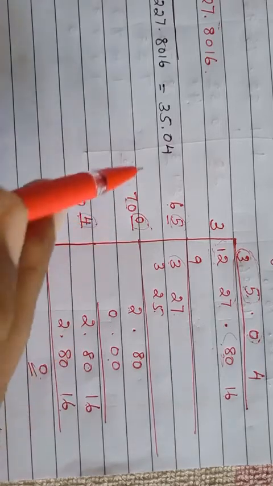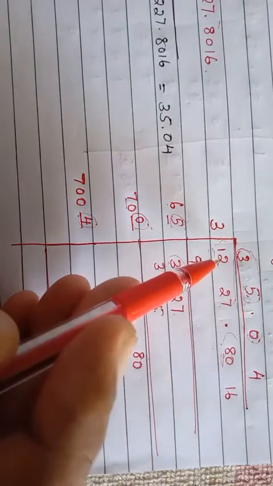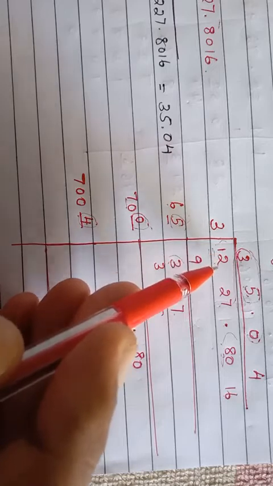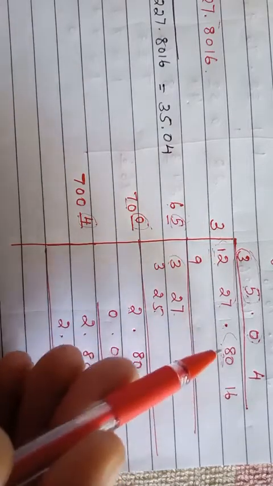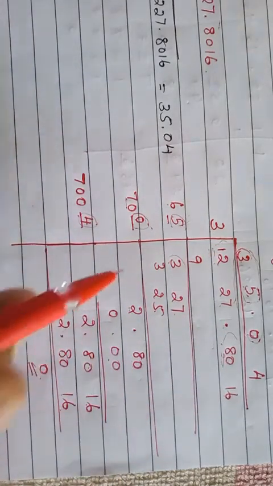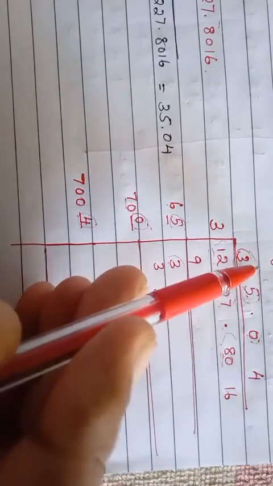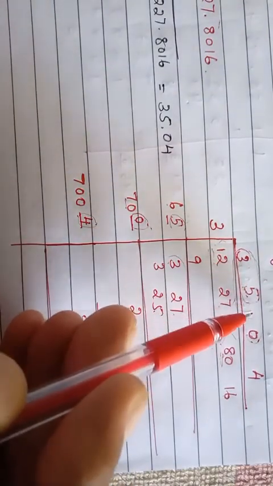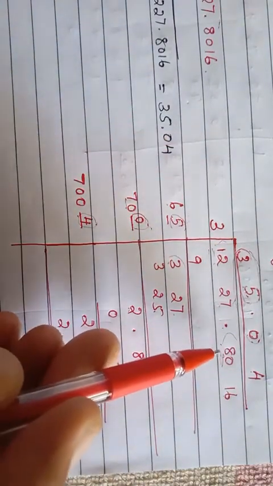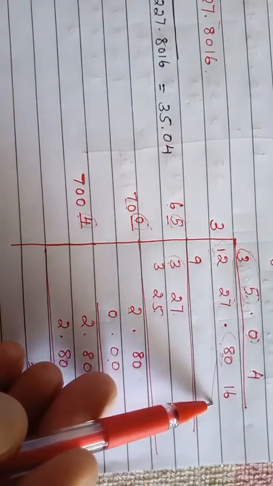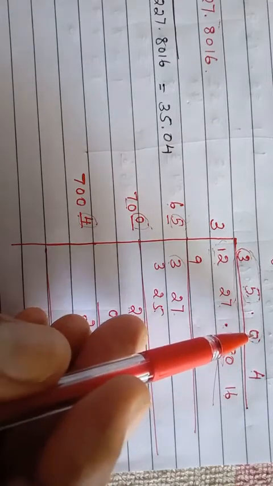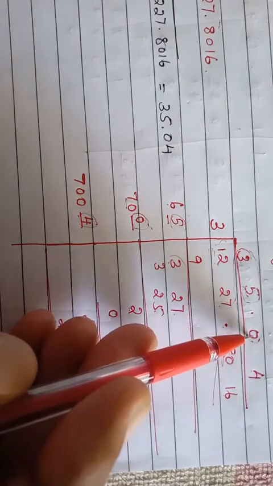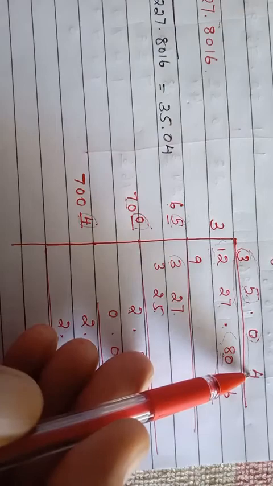So we can find the square root of 1227.8016 using the long division method like this, and we can see that its square root is 35.04. And here we can see that in the question we have 4 decimal places. So in the answer, the square root, there will be 2 decimal places.